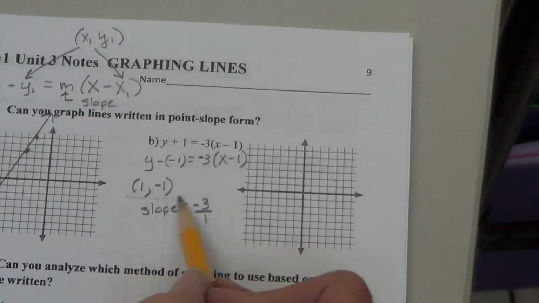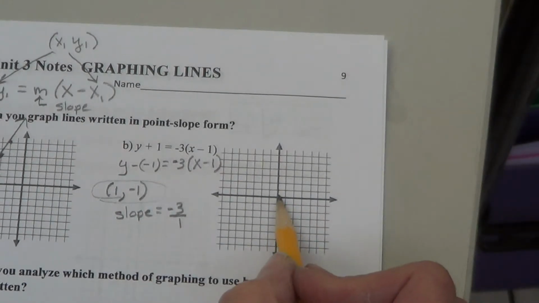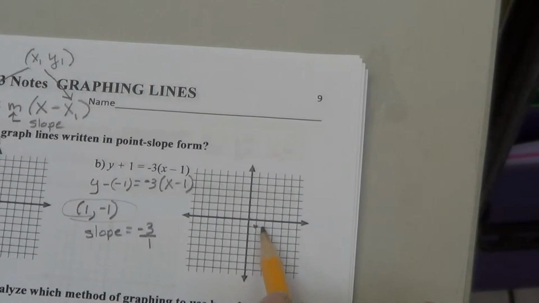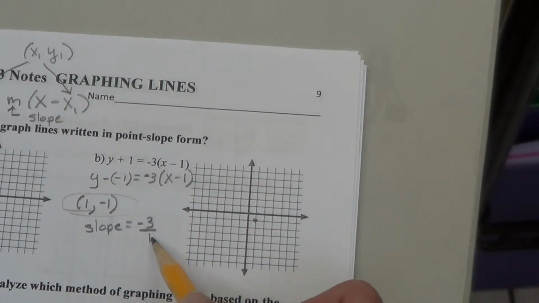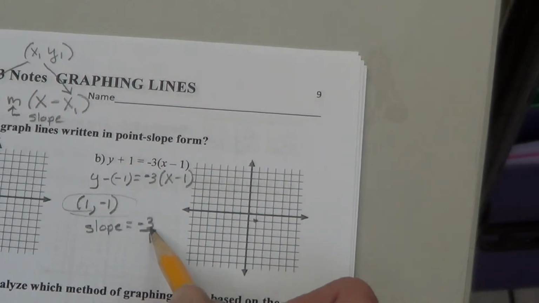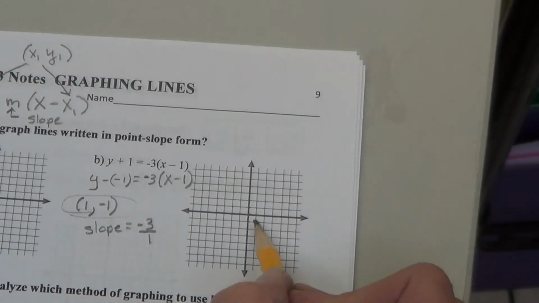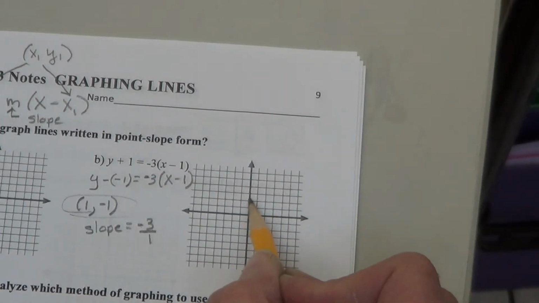So now we go to our point first. (1, -1), we put a point. From that point, we're going to rise 3 and run 1. It has to be a negative slope, so when we run, we've got to run to the left. So we rise 3, 1, 2, 3, and run 1 to the left.